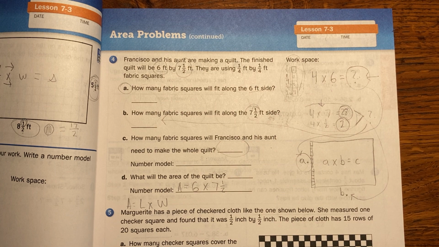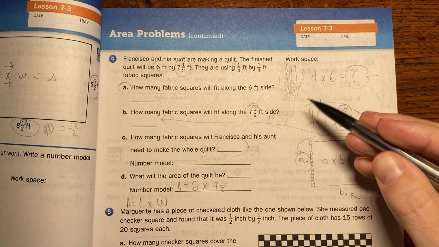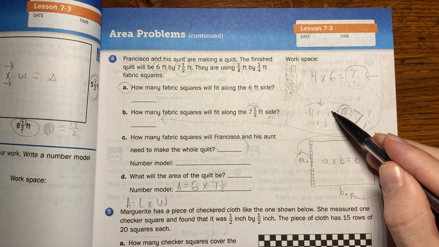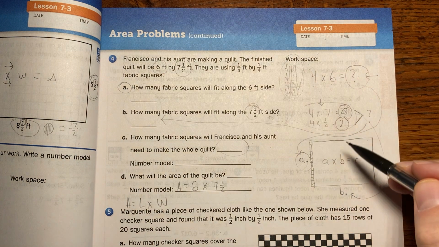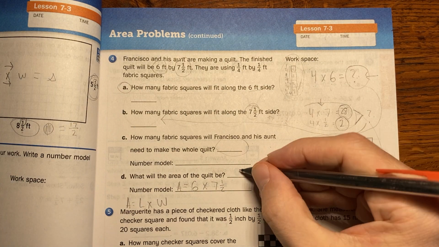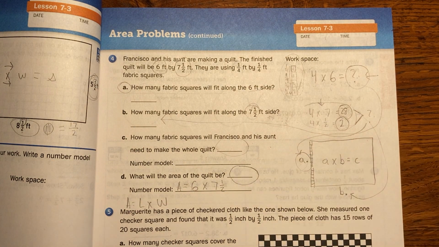And to find this answer, you can use the same strategy that we used for letter B, except we're not going to do 4 times 7.5 in this case. We're doing 6 times 7.5. So you can break it down. You can do 6 times 7 and then 6 times a half. Take those two answers, put them together, and that will give you your area.